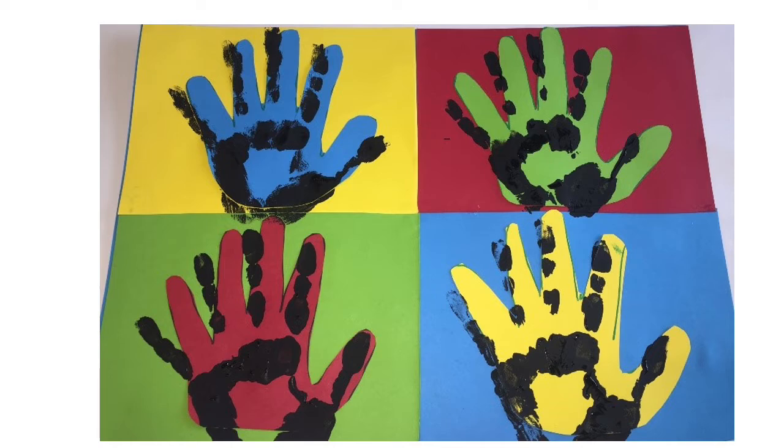Here's an image of a hand that has been printed, and then there's a handprint over top, and there's 4 of them. Our artwork's going to look similar to this, but instead of using our hand today, we're going to use a crayon. Let's take a look.